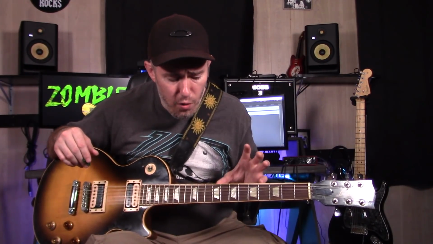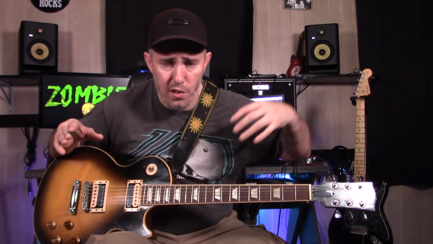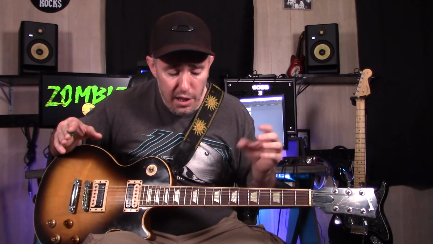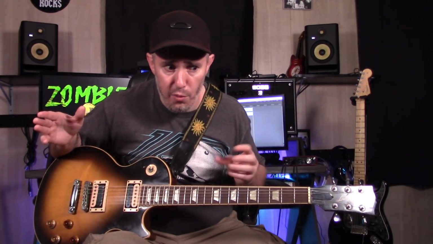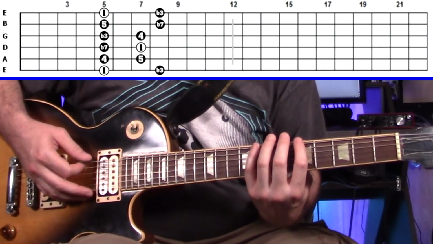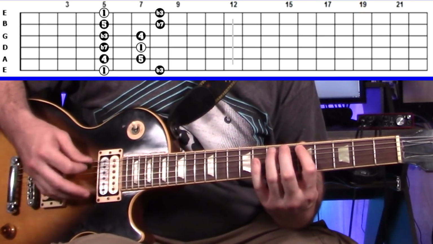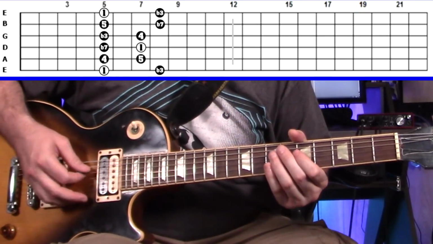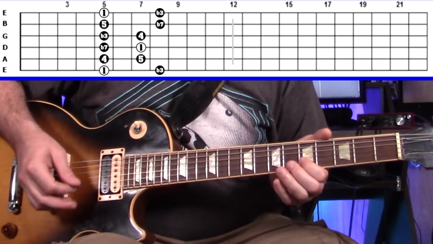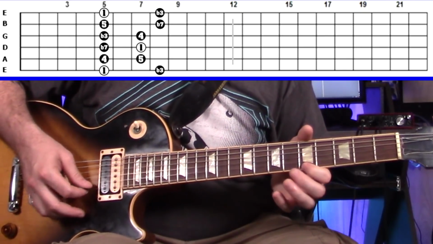So back to this one position right here. Even though the major scale is typically the baseline from which all other scales are derived from a music theory standpoint, from a guitar player perspective, we tend to just use our minor pentatonic scale as the baseline. So you have root, flat 3, 4, 5, flat 7, 1.